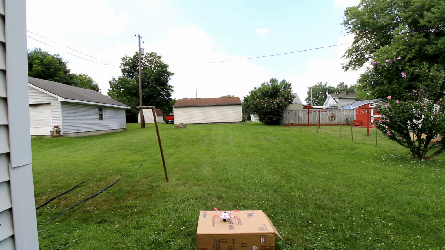I do notice that on the remote screen, when you first pair it, it says weak signal, so I think it might lose connection, and that's the reason why I keep crashing it. It's not actually the wind. And also, I think that if the battery is low on the drone or on the remote, it is less likely to hover and more likely to drift.